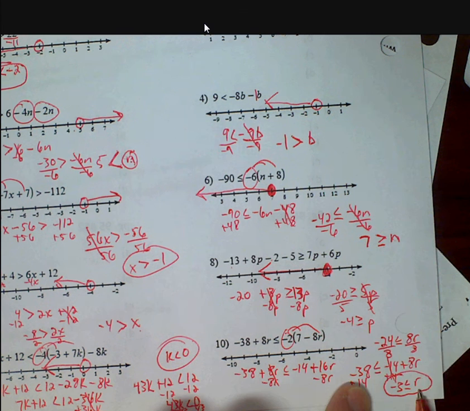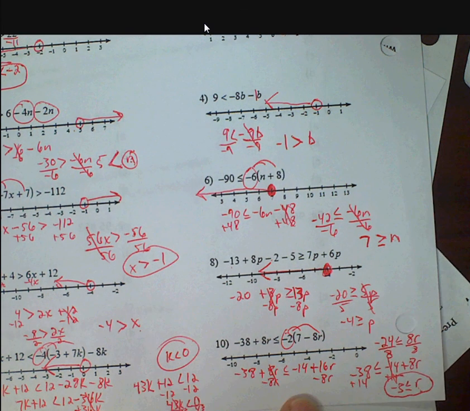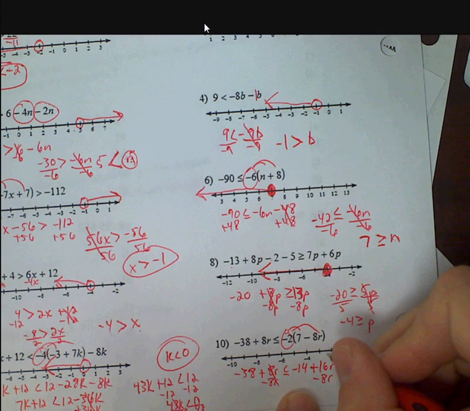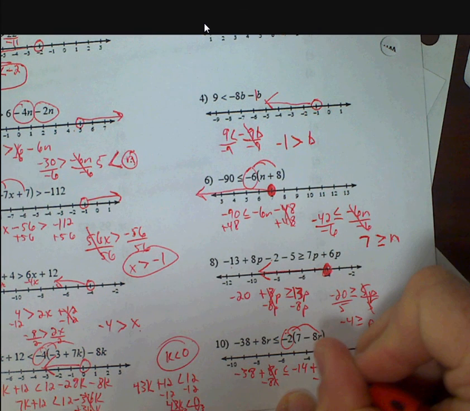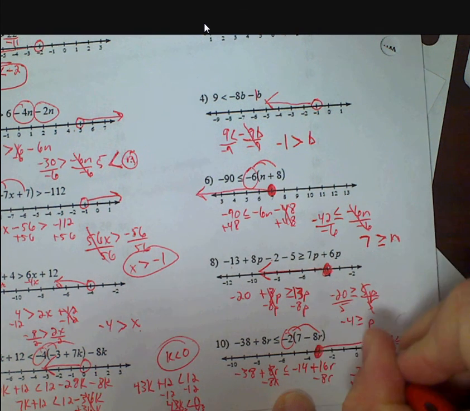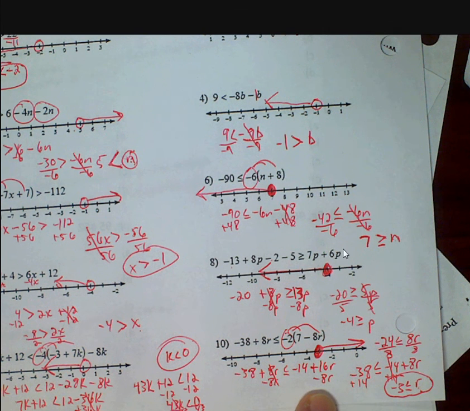But how do I pronounce this? R is greater than or equal to negative 3. So filled in circle at negative 3, and greater than or equal to means values larger. So then that would go to the right, and we are done.